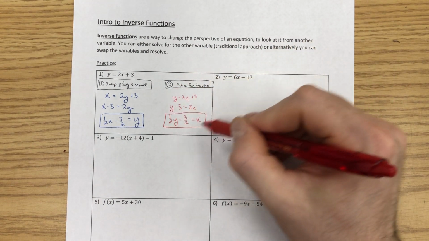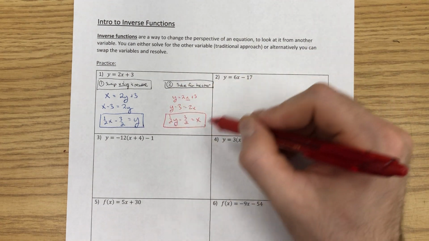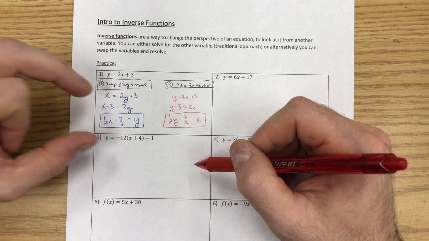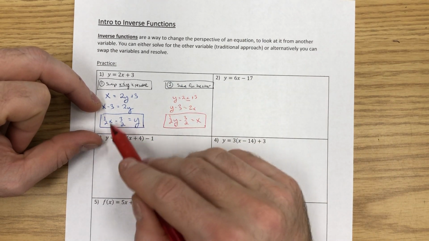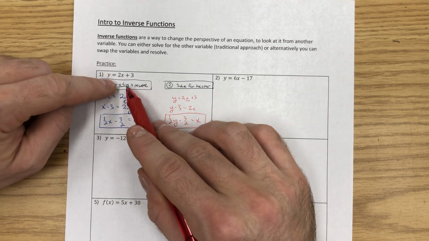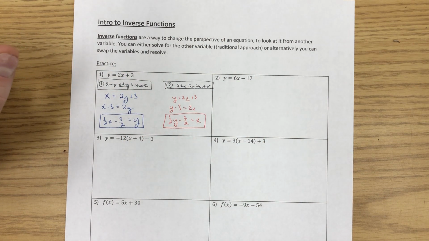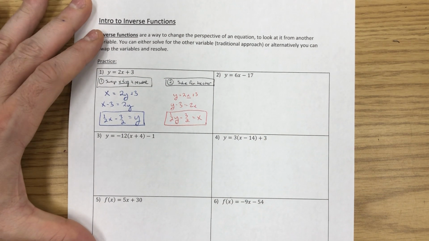I tend to prefer this method because I think it preserves the integrity of the process that we're doing, looking at it through the lens of the other variable. This may help you out with, like I said, function notation and the idea of when we go to graph it, the x and the y swap is a big thing. But let's do one more just to make sure we got the idea.